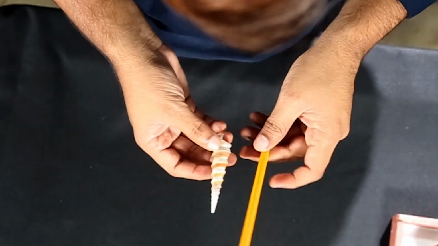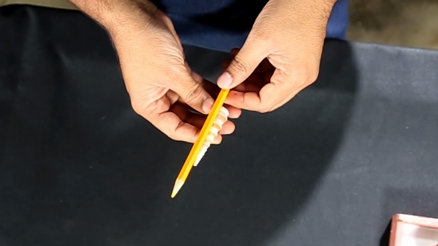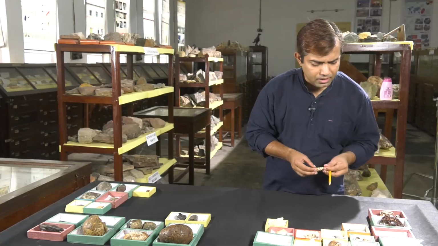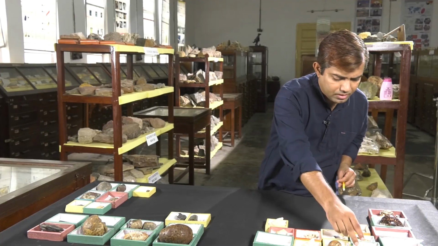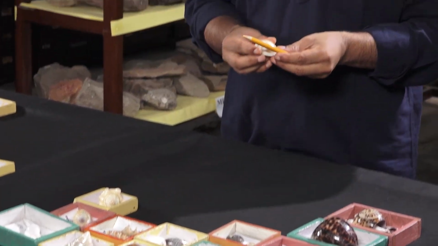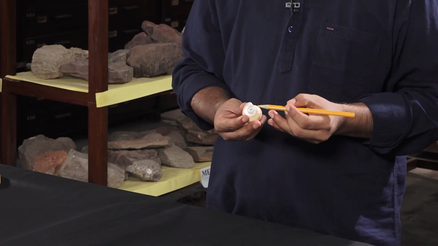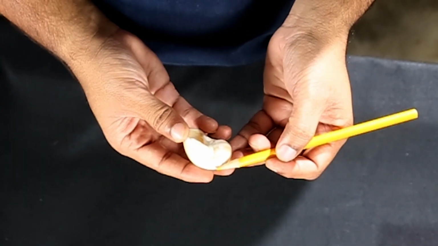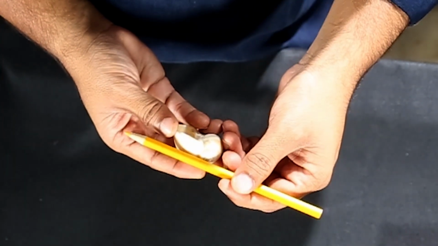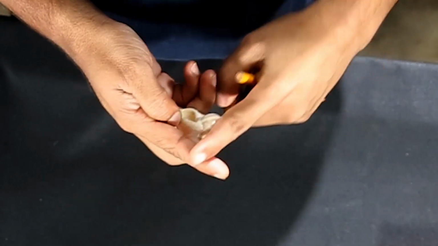apical angle. This apical angle may be acute, intermediate or obtuse. Here in Turritella, it is acute, whereas if you see the apical angle in Natica, which has a very short spire, then you would get an obtuse angle.